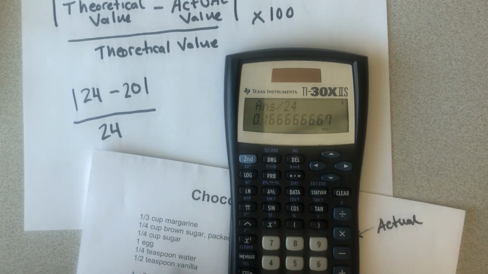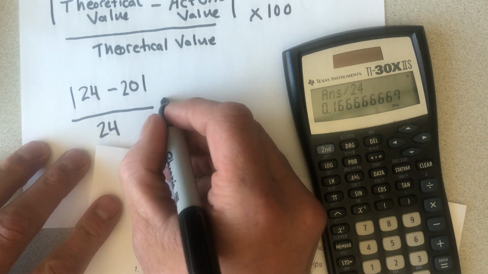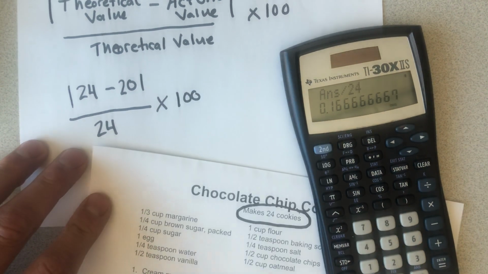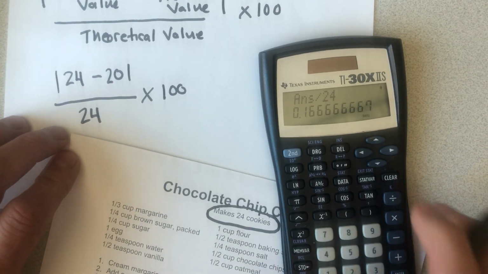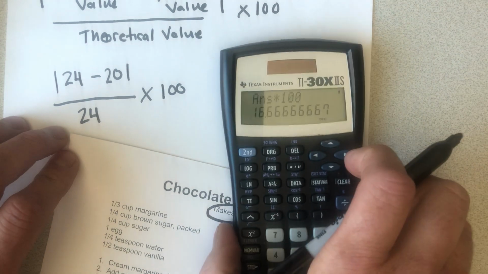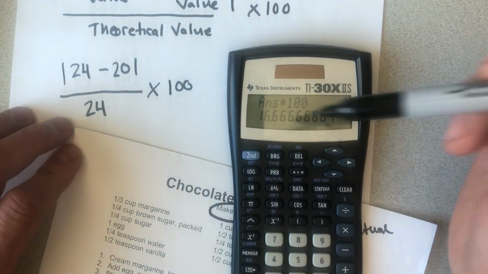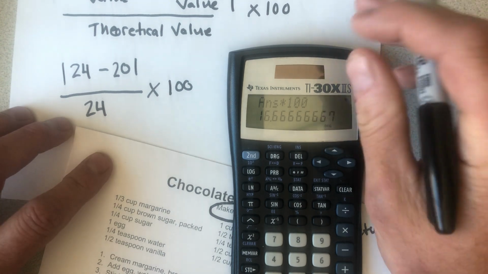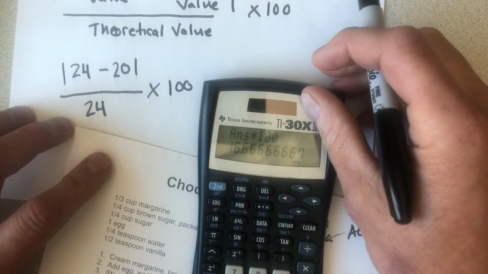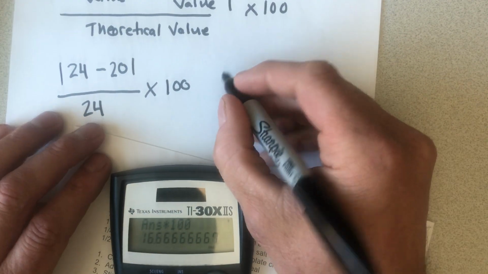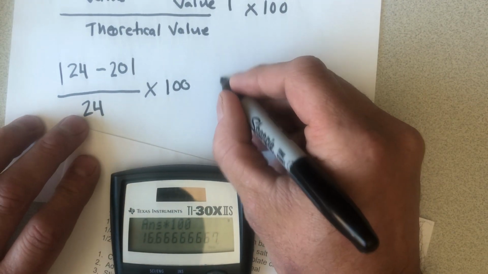Okay, and that gives us 0.1666667, and then that decimal that you find gets multiplied by 100 to turn it into a percentage. Okay, because these are counted numbers of cookies, these are not measured numbers. We're not really strictly adhering to the significant figure rule. I'm just, for simplicity's sake, gonna round this to 16.7% error.